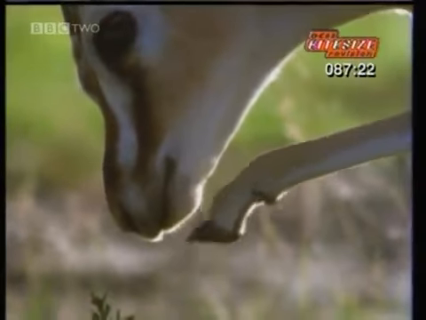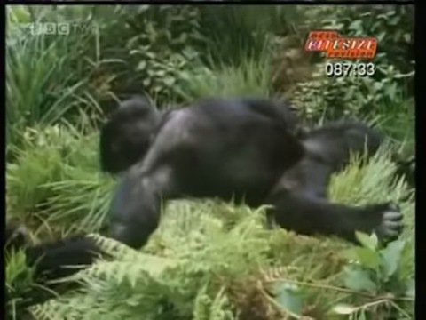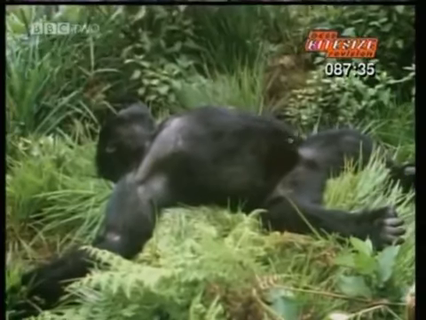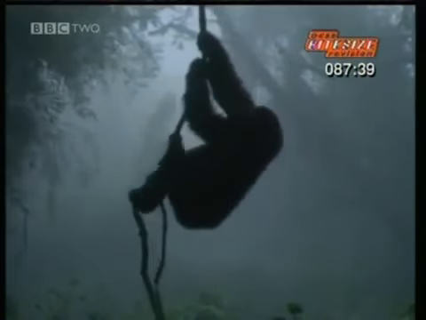Change was at the heart of his theory. Gradual changes from one generation to the next, as the fittest and the best adapted survived and prospered, passing on these favored characteristics. But how were these changes passed down from one generation to the next?